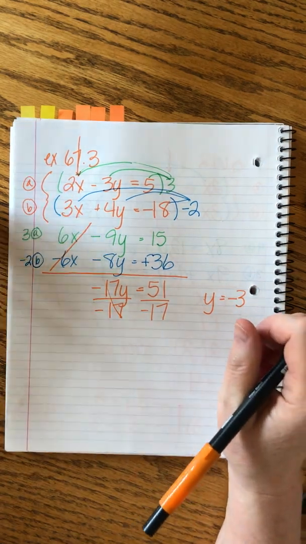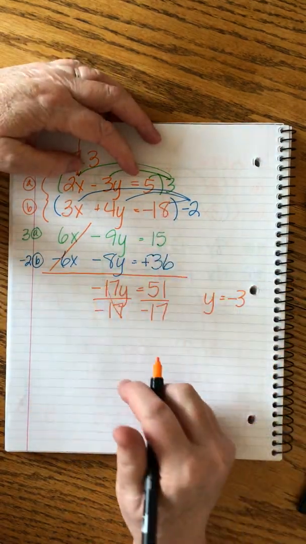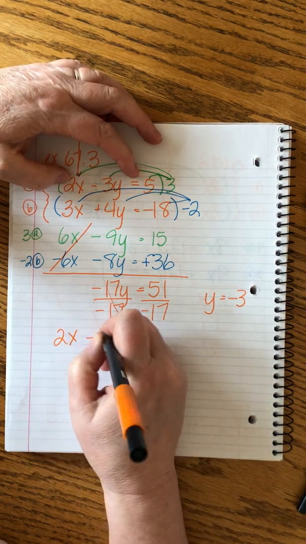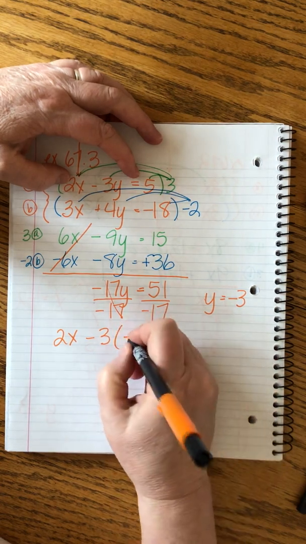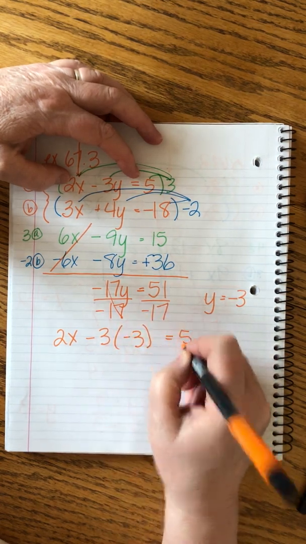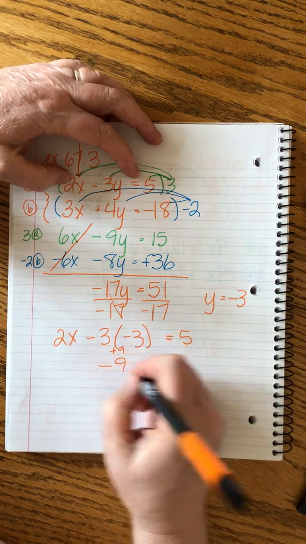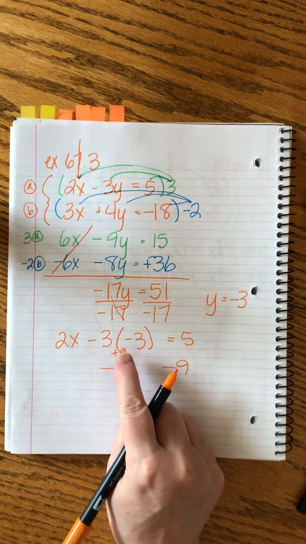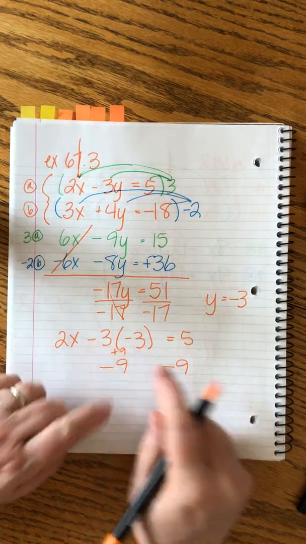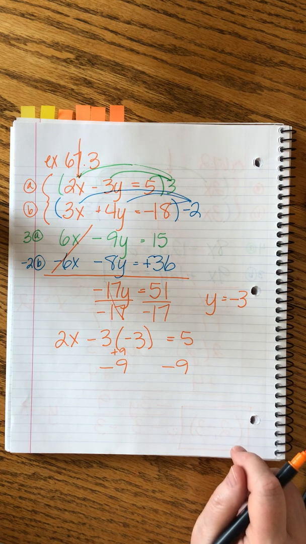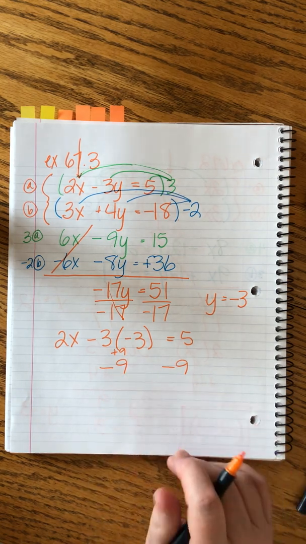Now we'll plug back in. I'll use the first one again because, again, I just like the numbers better. I don't want to deal with an 18. 2x minus 3 times minus 3 equals 5. This is a 9, so it's a plus 9. So we'll subtract 9 from both sides. Do you see, instead of writing the whole equation over again, I just make a little note to myself as to what that number represents. It's perfectly fine to do that. We have enough experience in solving equations now that it's okay if we take an occasional little shortcut like that.